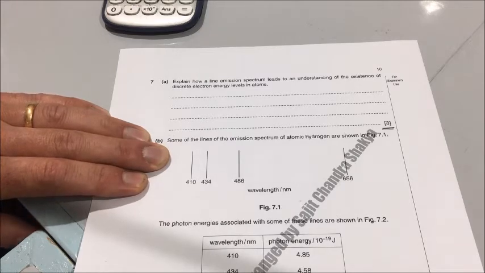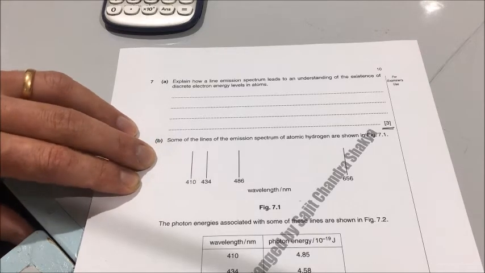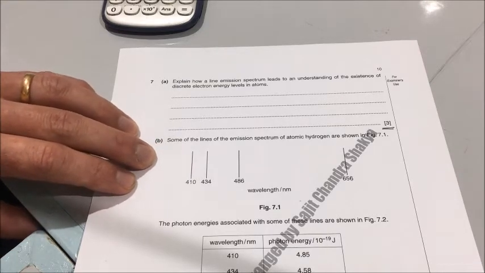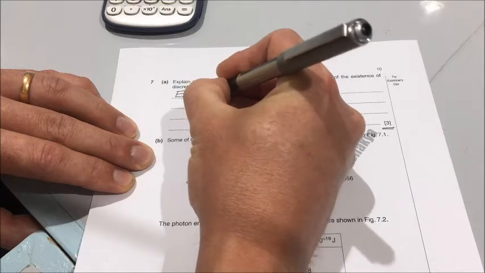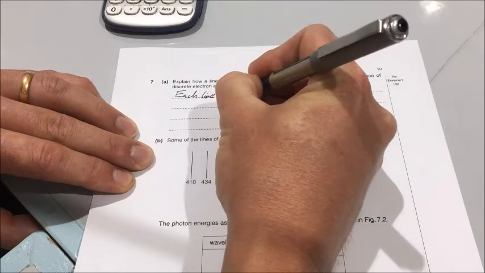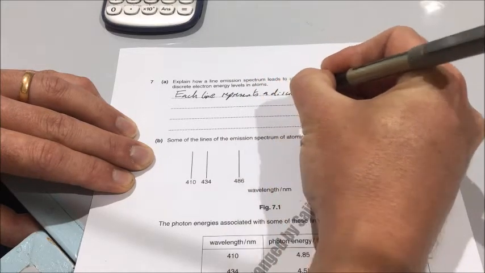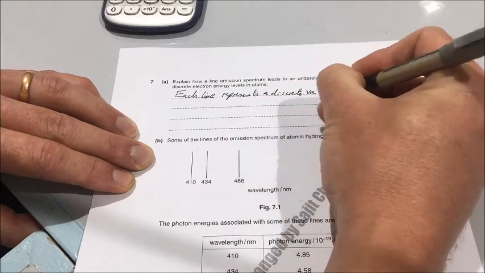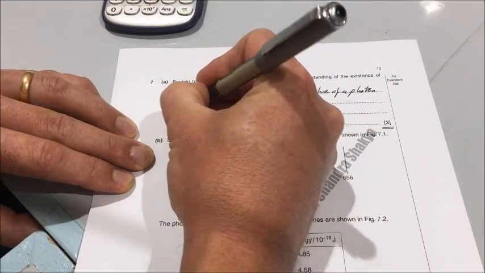So let us begin. First of all, if it's an emission spectrum, then I'm asking myself where the coloured lines have come from, as opposed to the dark lines like your worksheet. So in this case, I can say that each line represents a photon of light, or a discrete value of a photon of light emitted.